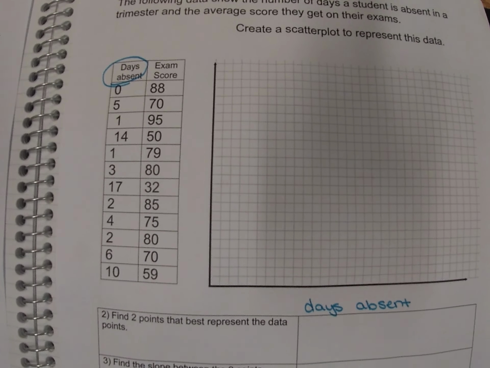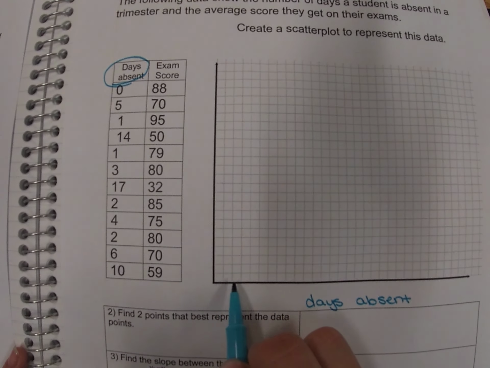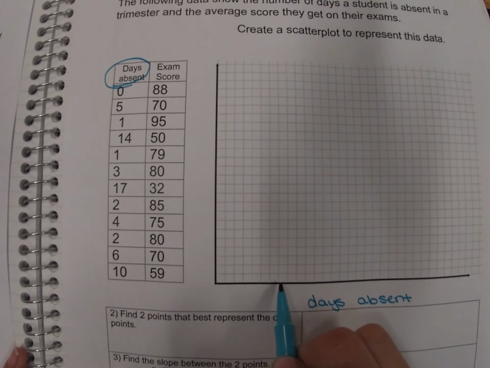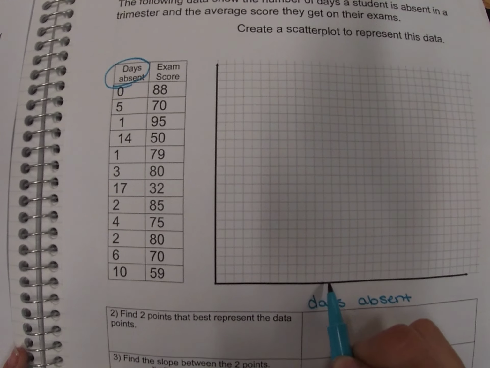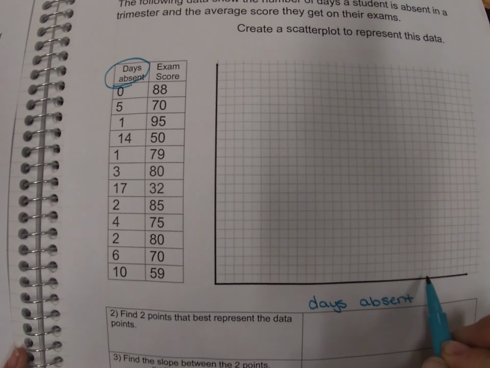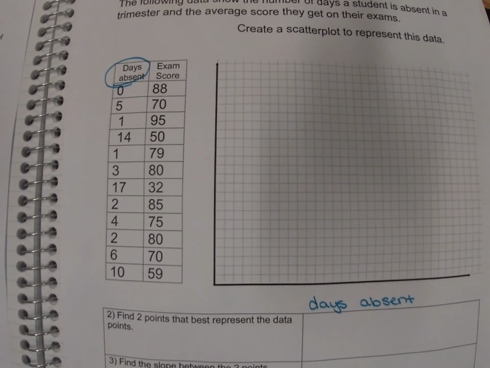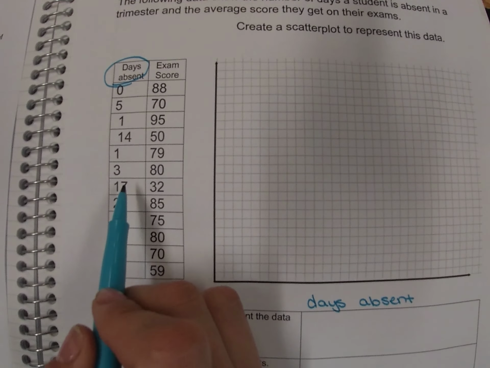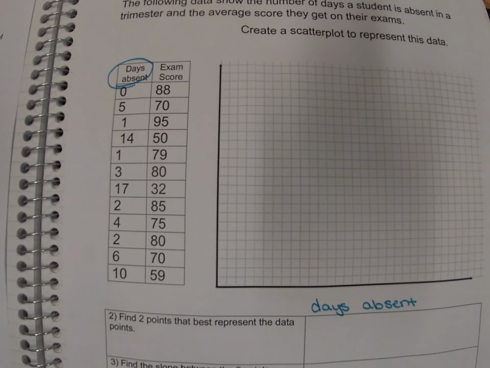data on here. So if I count this as 1, 2, 3, 4, 5, 6, 7, 8, 9, 10, 11, 12, 13, 14. 1, 2, 3, 4, 5, 26, 27, 28, 29, 30, 31, 32. Okay, so I have 32 spaces. If I need to get to 17, if I count every 2, then I'm not going to have enough space, right? Because it'll be 34 and I only have 34 squares. So each dash is going to have to be 1 day.